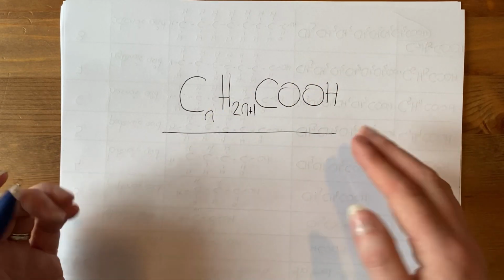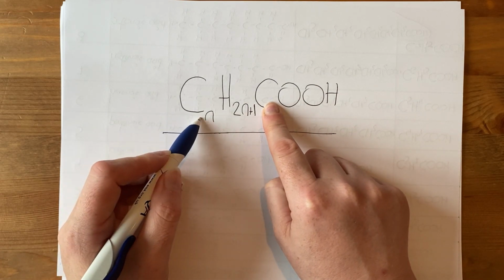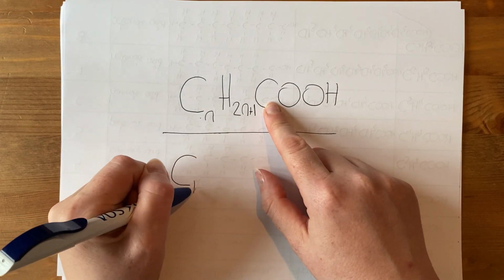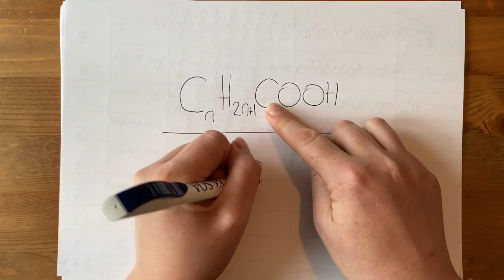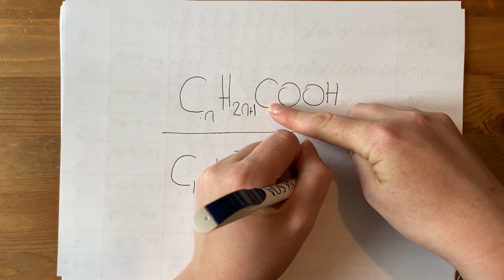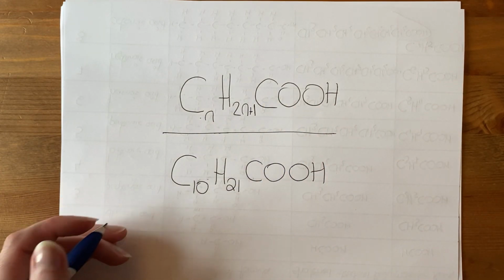So if I have 11 carbons, one of them's in the COOH group, there are 10 left, so I would have C10H21COOH, and that should fit within my general formula.